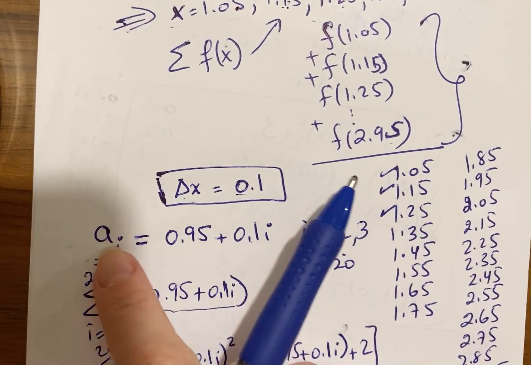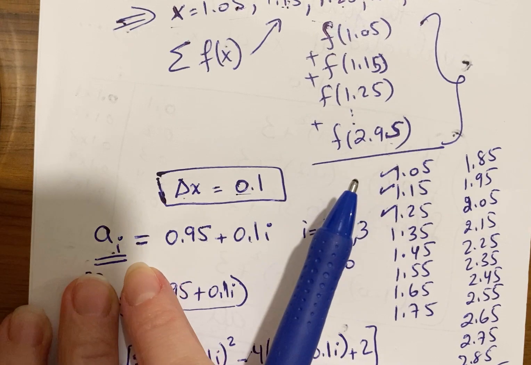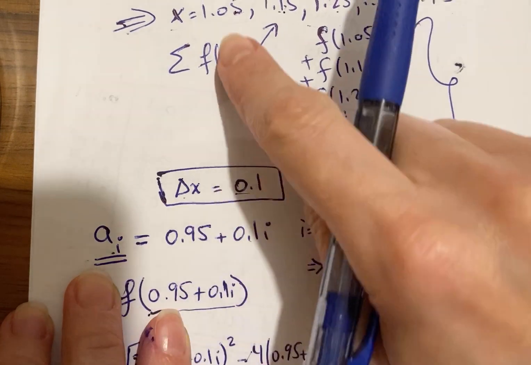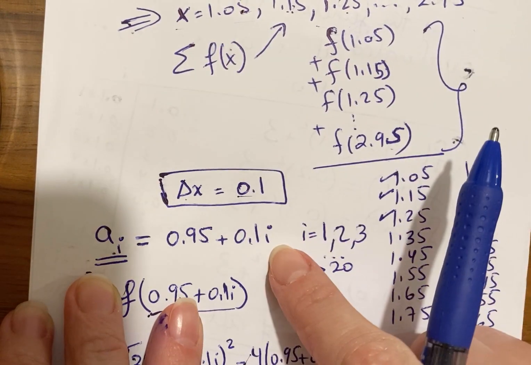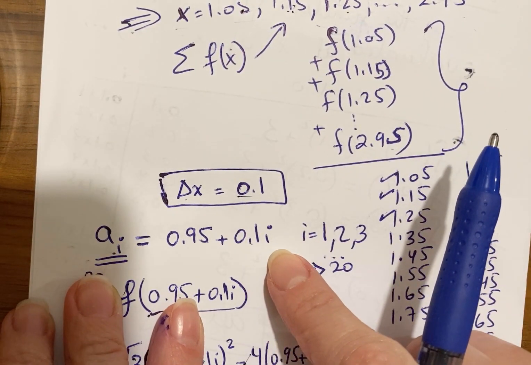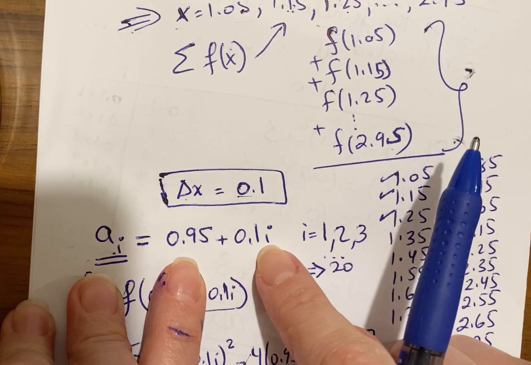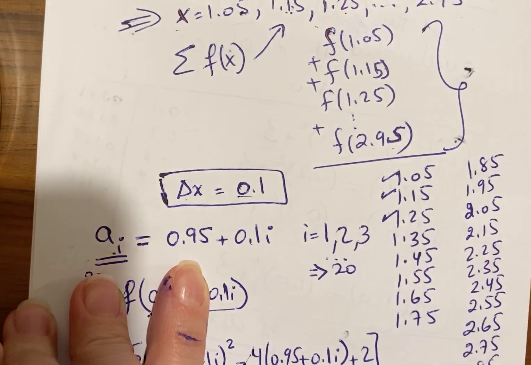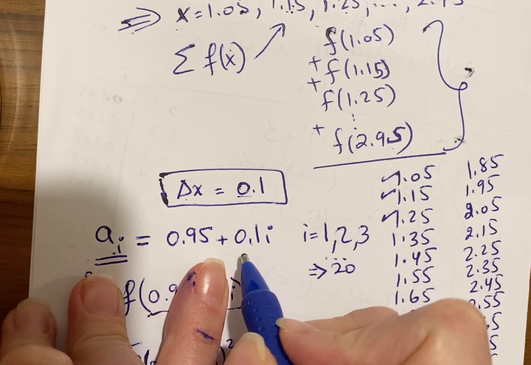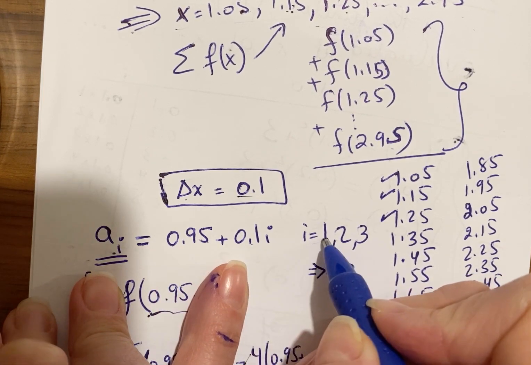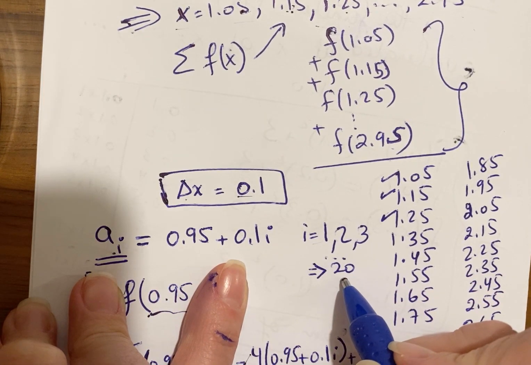Then I generate my a_i's. What do my a_i's look like? Many students think that the first one should be 1.05. No, the first one is when we add 0.1 the first time. To what number do we add 0.1 to get 1.05? So we do 1.05 minus 0.1. You get 0.95. So 0.95 is your starting number plus 0.1i, where i starts at 1, finishes at 20.